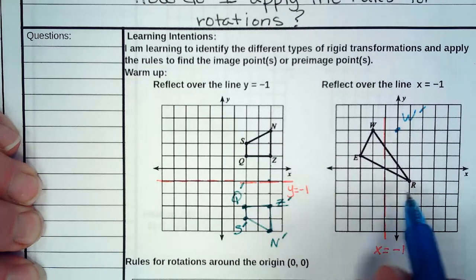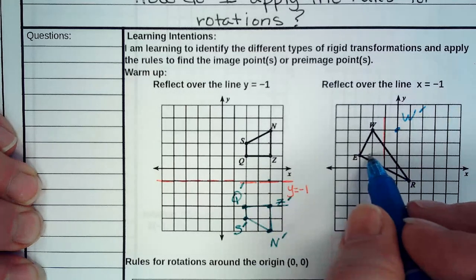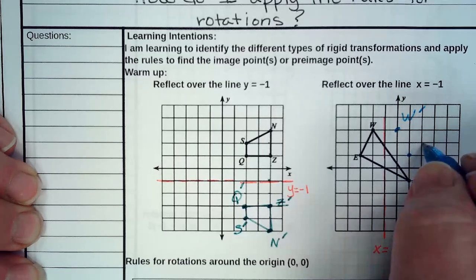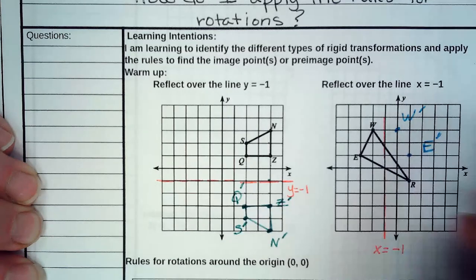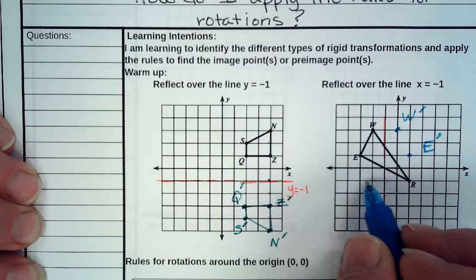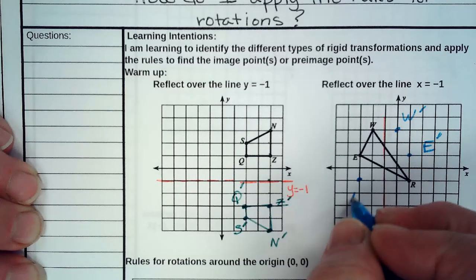If you notice, it's not moving up and down. It's just moving right and left. Okay, this is 1, 2, 1, 2. E prime. Okay, now I'm on the other side of my line of reflection. 1, 2, 1, 2. And this will be R prime.